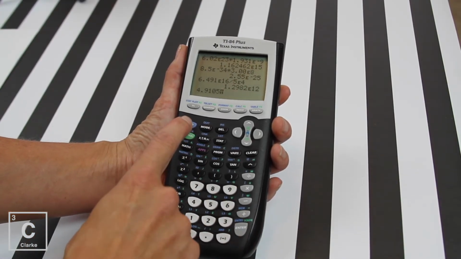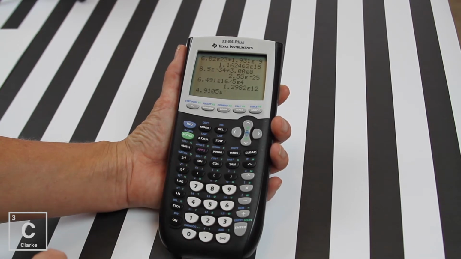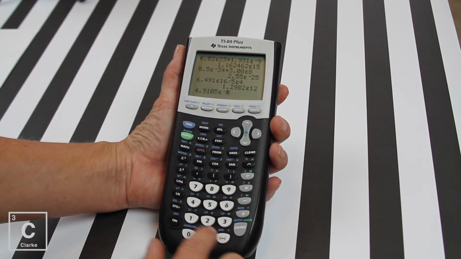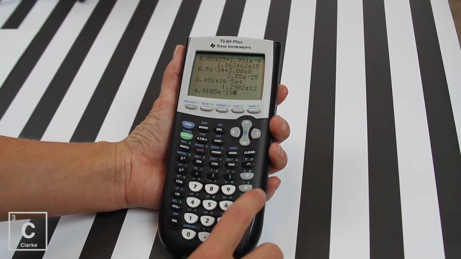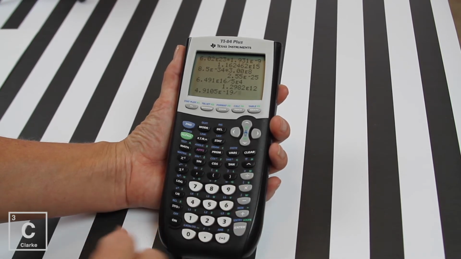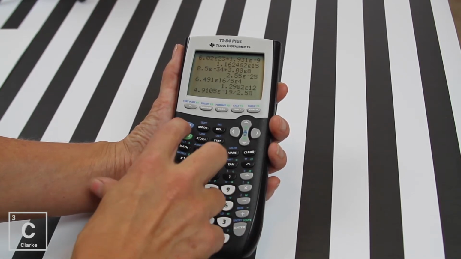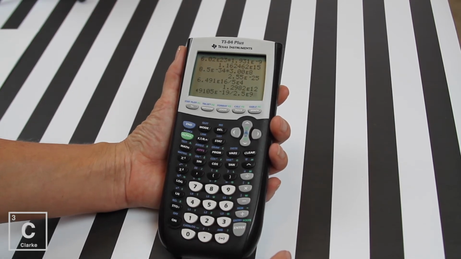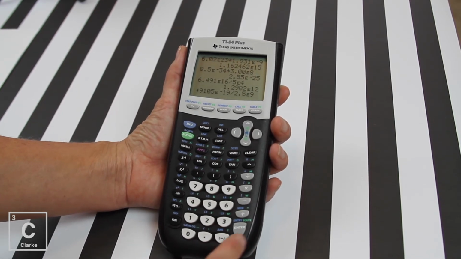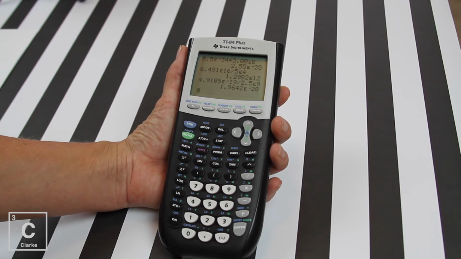4.9105, second button above the 7 to get our E, negative 19. Now, if you notice, I'm using this negative sign. Don't use the minus, use the negative. Divided by 2.5 E9. You also might notice I'm not really needing to use any parentheses. Equals. We've got 1.96 in our calculator and some other numbers. We need 2 sig figs.